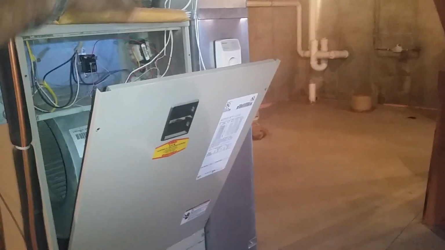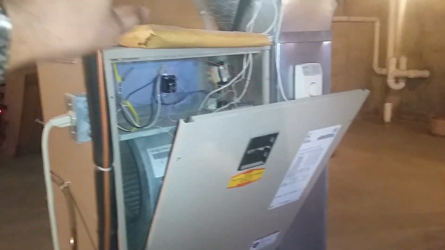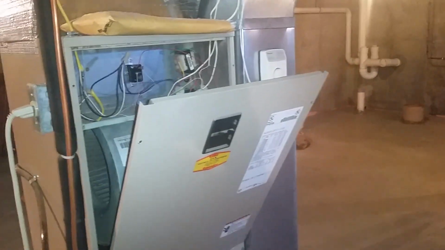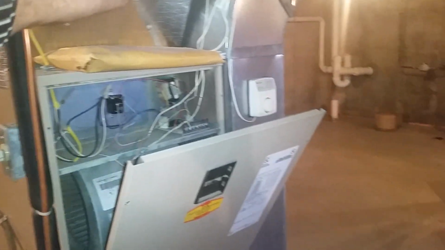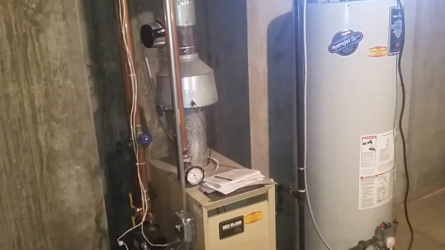And of course there is the thermostat, which is what calls for heat. So you have the thermostat, the circulator, the pipes, and the zones which control the flow of water through the pipes.